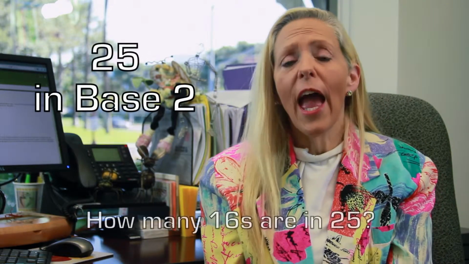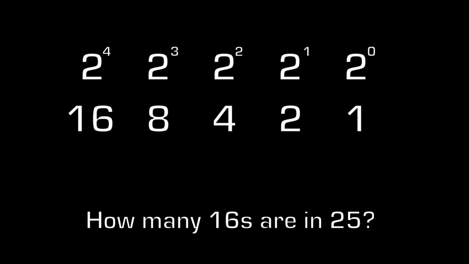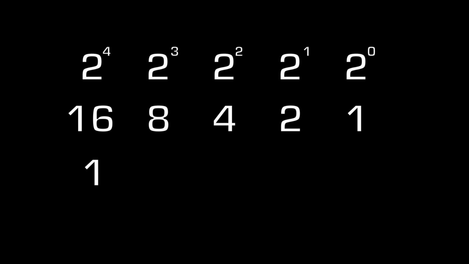16. If we want to write the number 25 in base 2, we ask ourselves, how many 16s go into 25? We know that 16 goes into 25 once, so we put a 1 in the 2 to the 4th power position. If we subtract 16 from 25, we get 9.